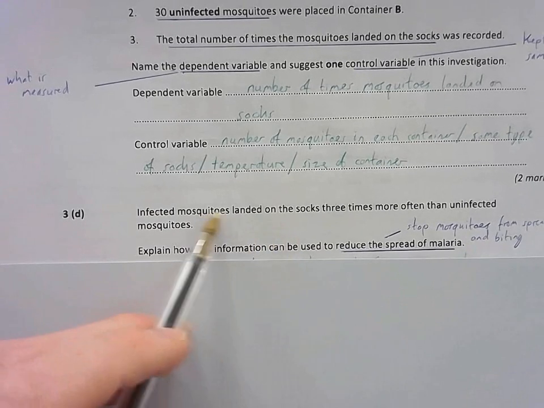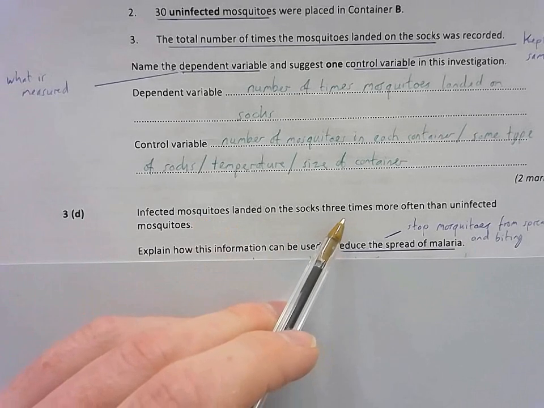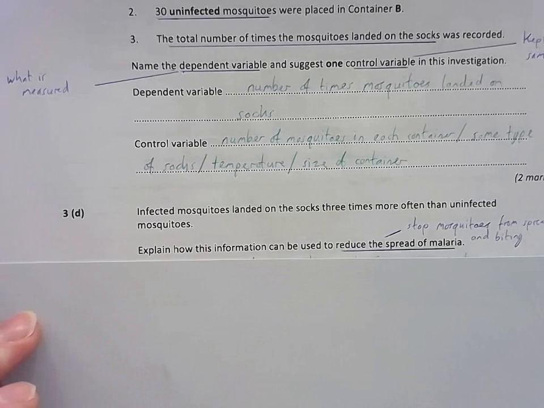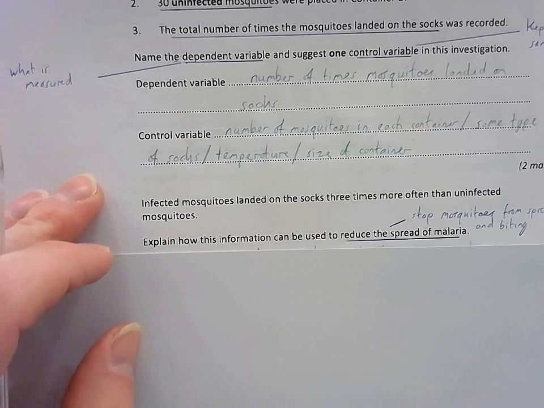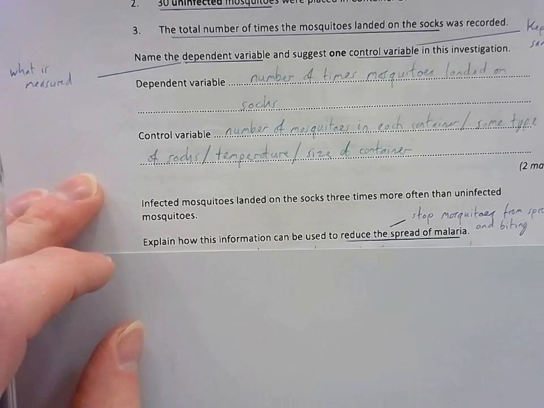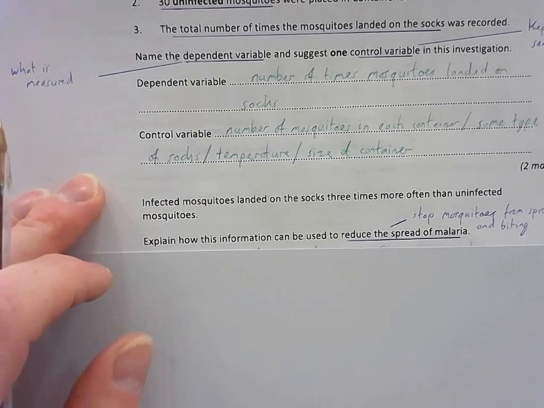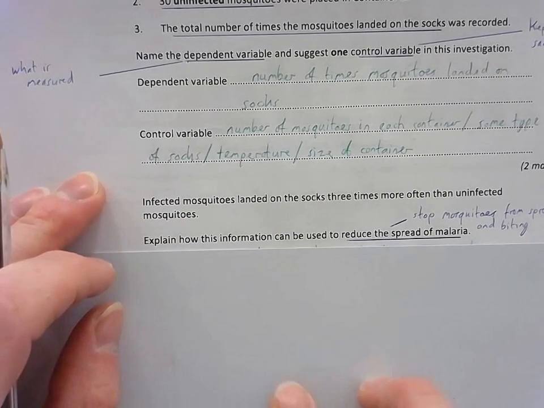So we know that infected mosquitoes are going to land on the socks a lot. They're going to land on them a lot more often than the uninfected mosquitoes. So if we can use that idea, we're going to be able to try and attract those mosquitoes and then kill them so they can't spread Plasmodium.